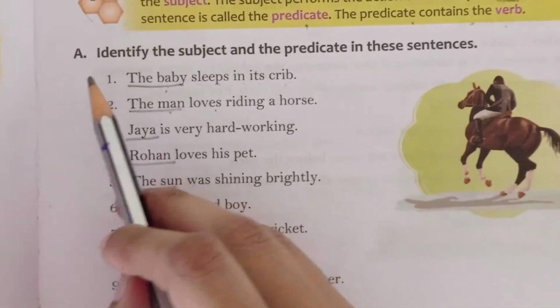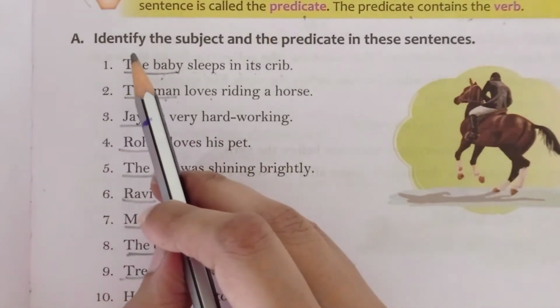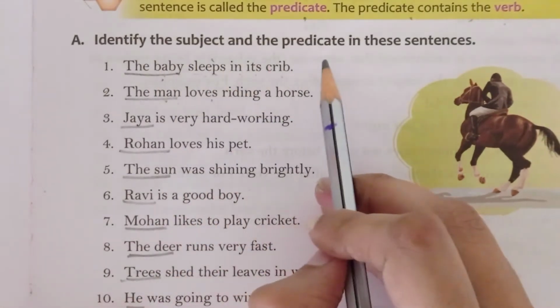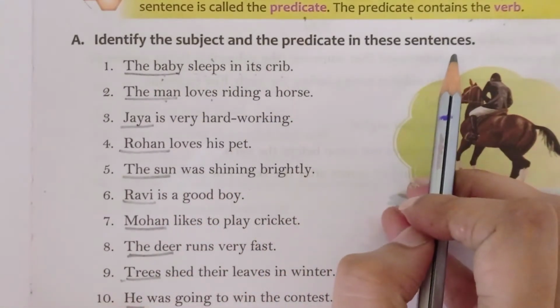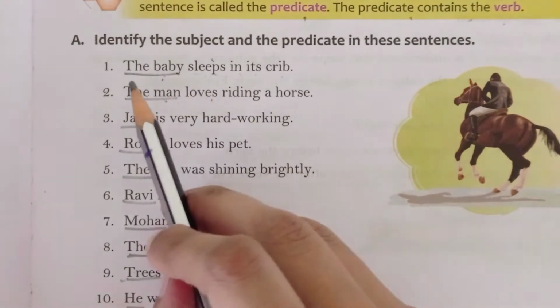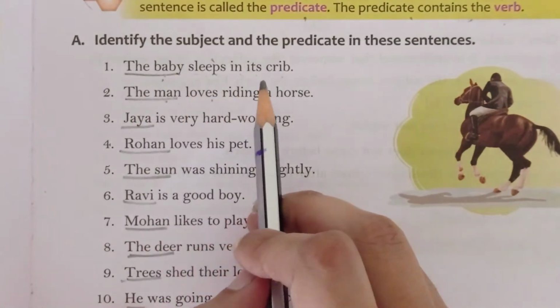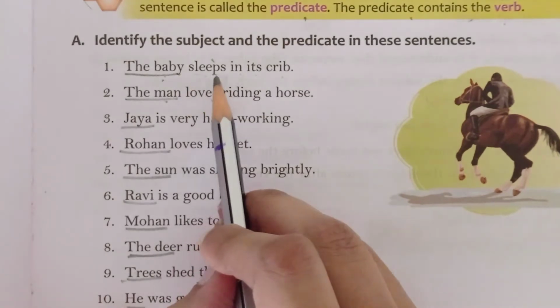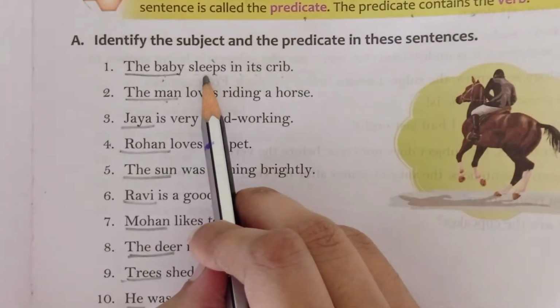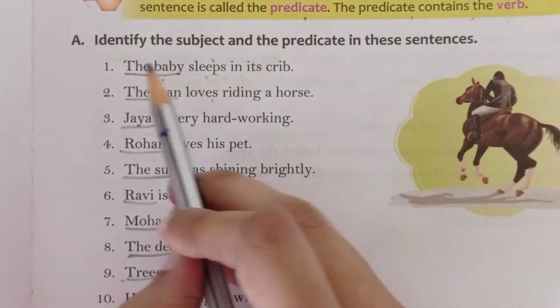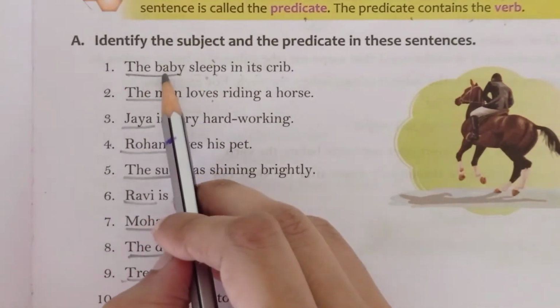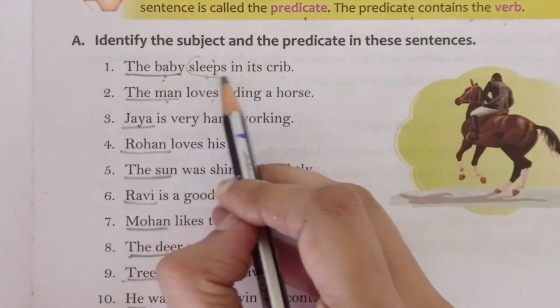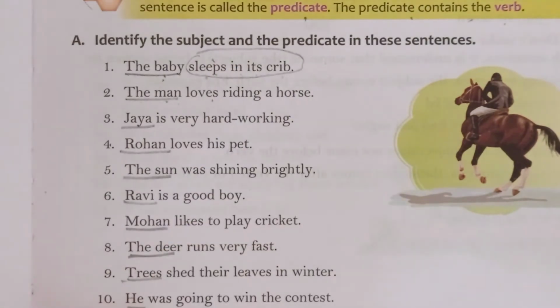So let's move to the exercise A. Identify the subject and the predicate in these sentences. The first sentence is the baby sleeps in its crib. Here, sleeps is the form of verb. So what comes before this verb? The baby. So the baby is the subject and the rest of the sentence is predicate.